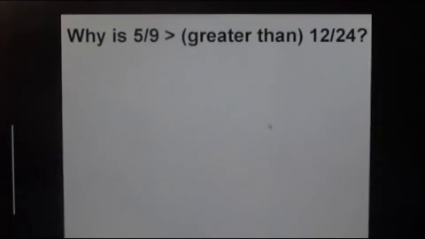Okay, here's a question. Why is 5/9 greater than 12/24? Well, it's pretty hard to tell unless you look at a little trick and apply a little common sense here.